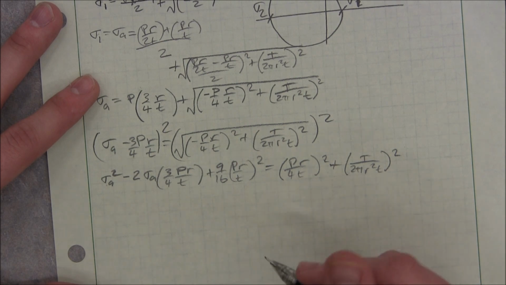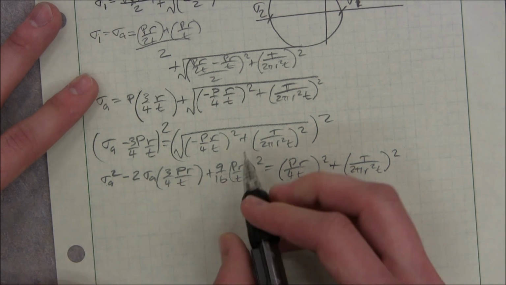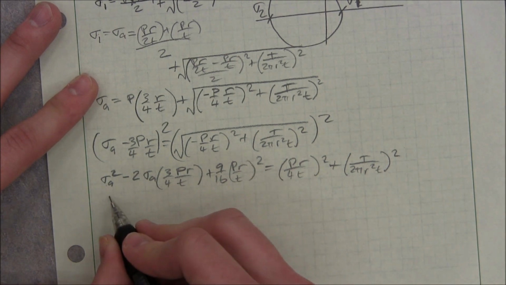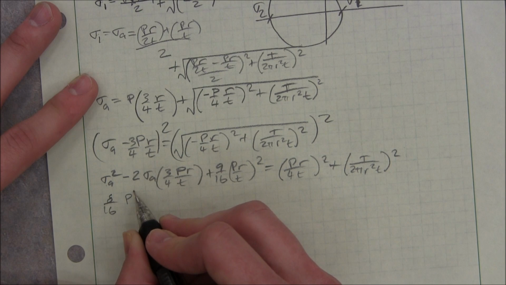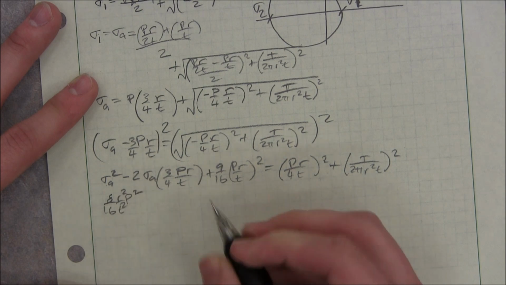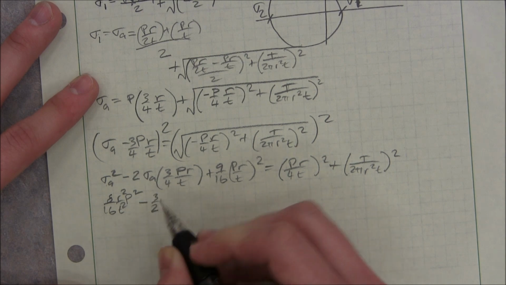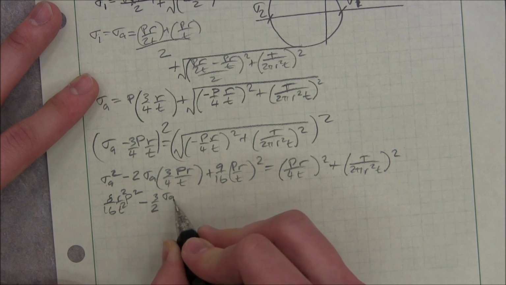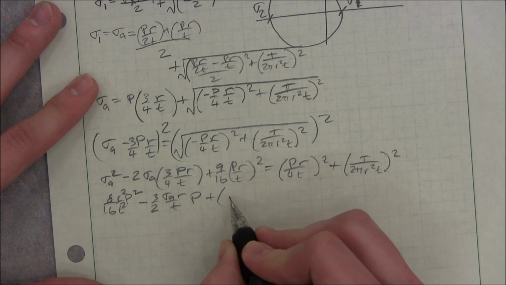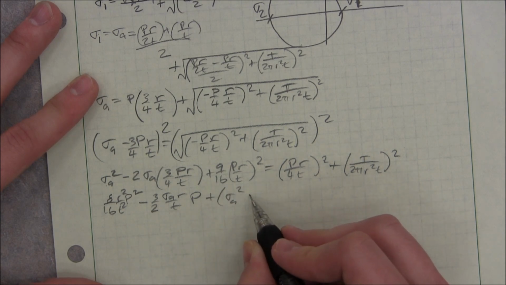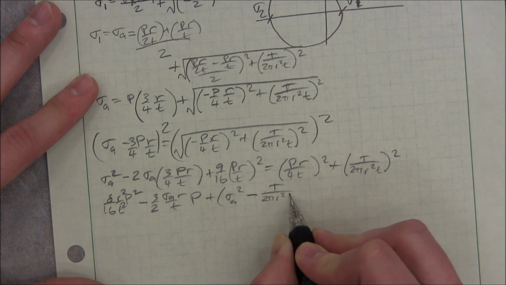So let me try to write it in the form of ax squared plus bx plus c equals 0. So 9 minus 1 is 8/16, so one half, R squared over T squared, P squared, minus 3/2 sigma allow R over T times P, plus the quantity sigma allow squared minus T over 2 pi R squared T, squared.